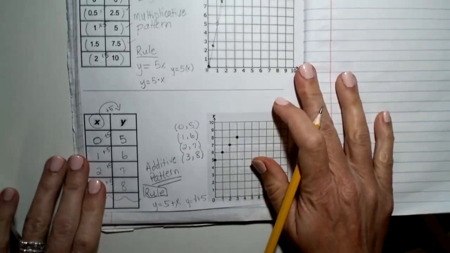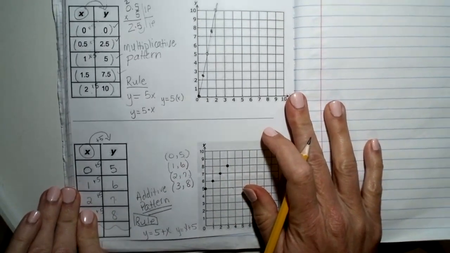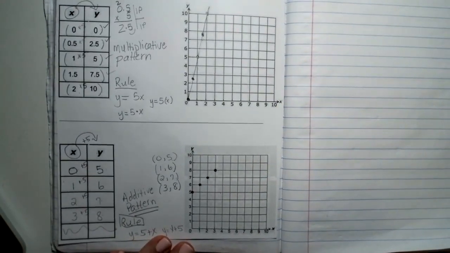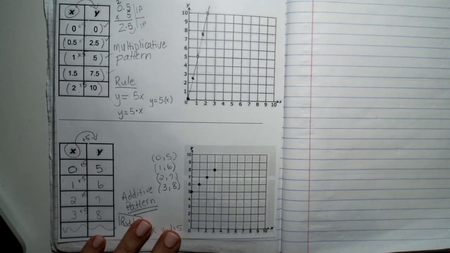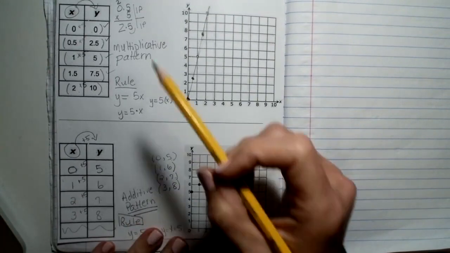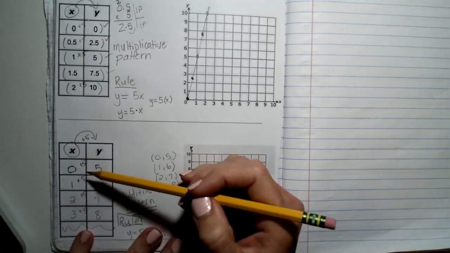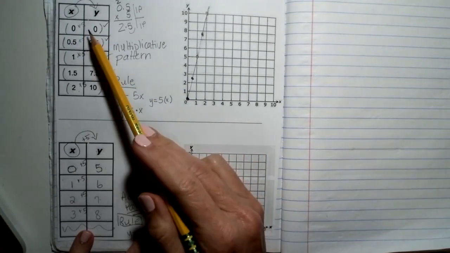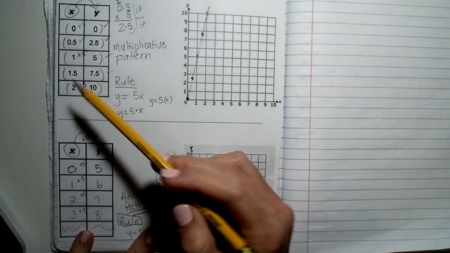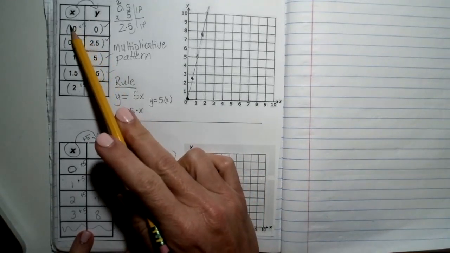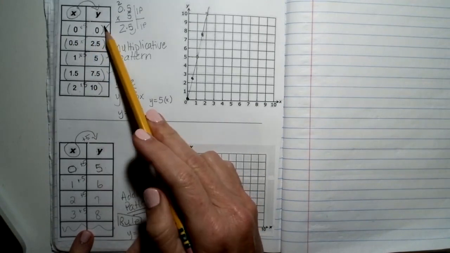Okay, so before we go today and you move on to your practice, I want you to think about what you notice here with this first value being 0. How was it so easy for me to automatically, just by looking at the 0, see what the corresponding y was?